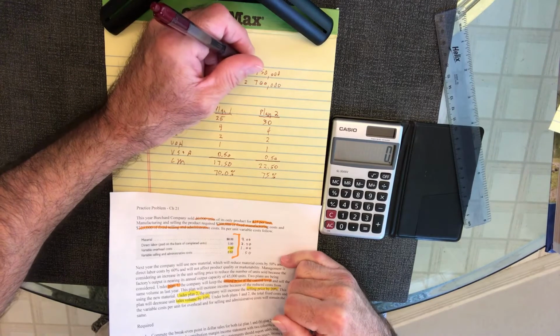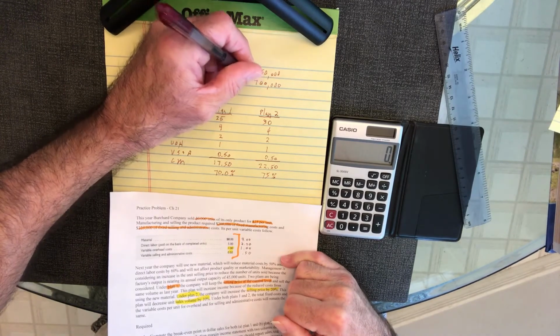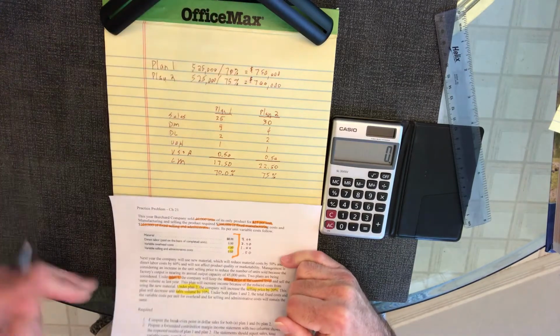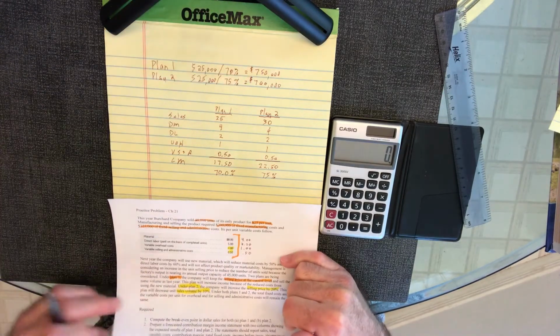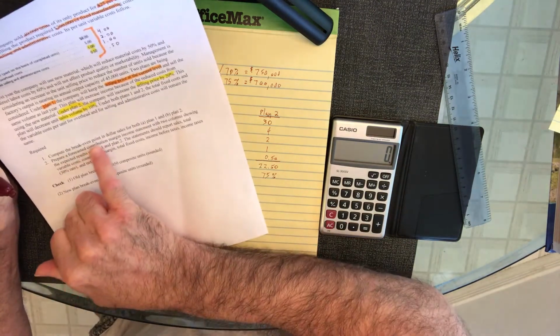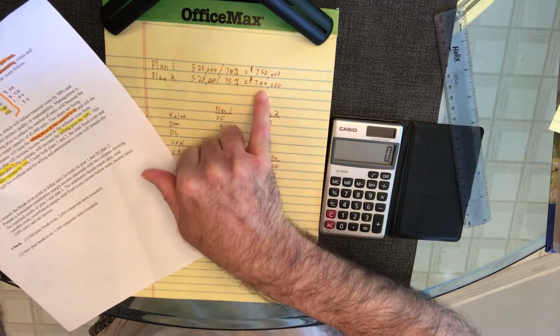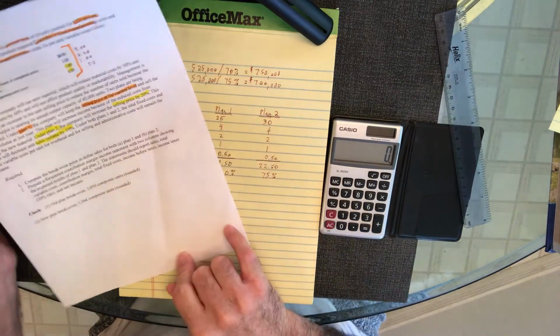This is my break even in sales dollars. Okay, so that's the answer to number 1. Compute the break even point in sales dollars for both Plan 1 and Plan 2. It'd be 750,000 and 700,000.